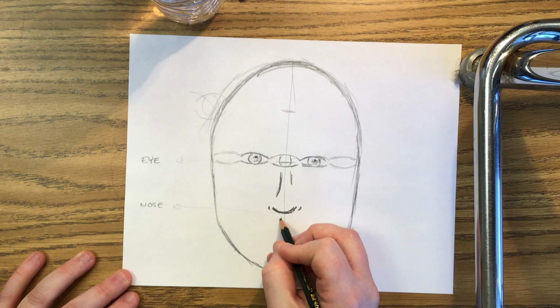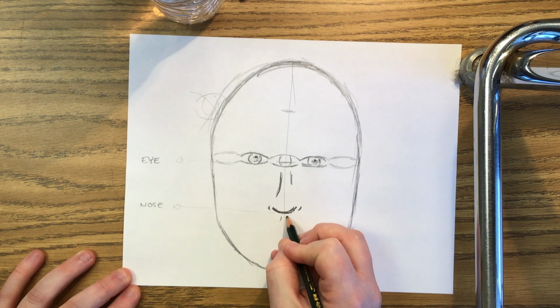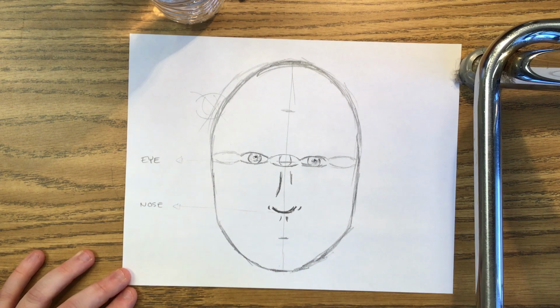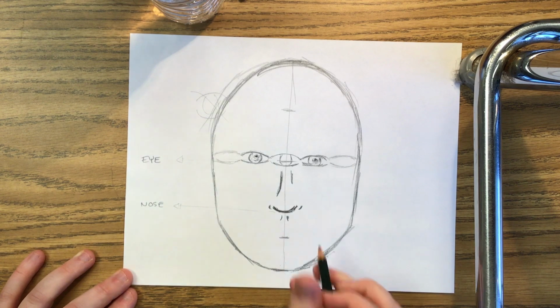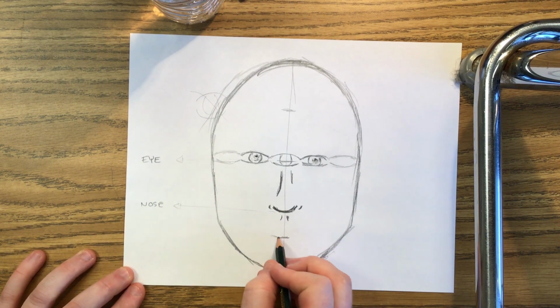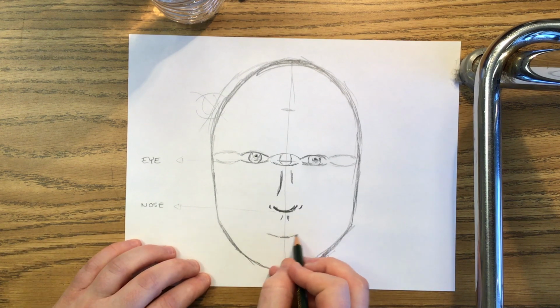Below the nose, not really far at all, you can make these little marks right here to get to where the mouth is. You could also cut this and this in half right here. Now, you would think that would be the middle part of your lip. It's not. This line here, when you divide the nose and the chin in half, is the bottom of your bottom lip.